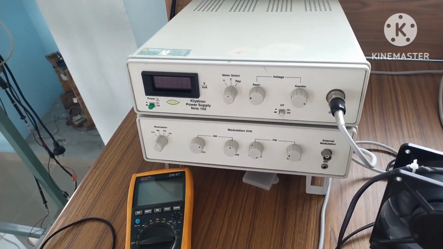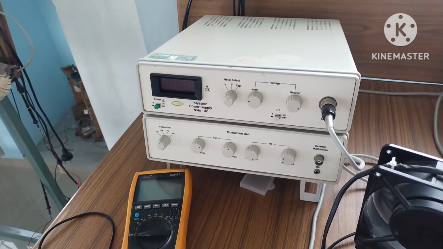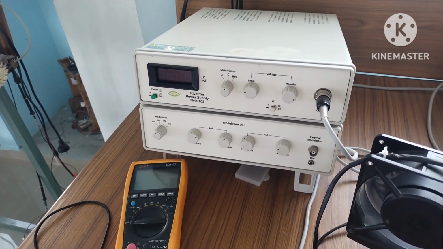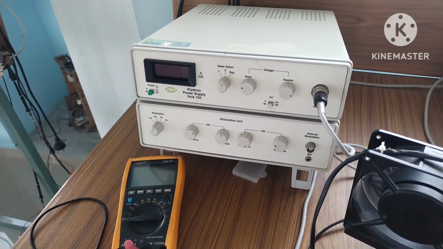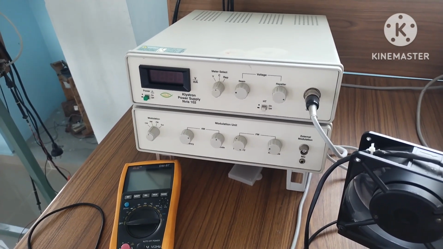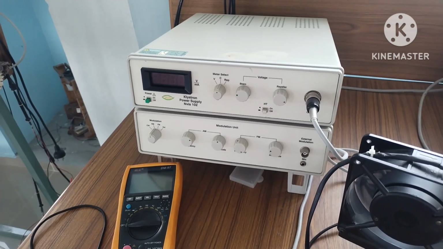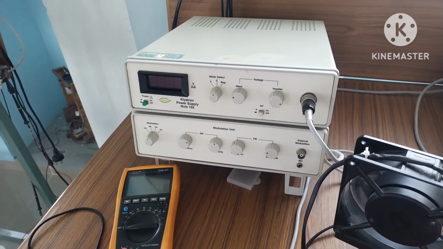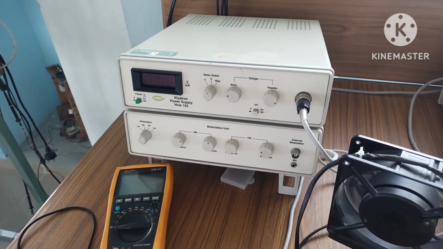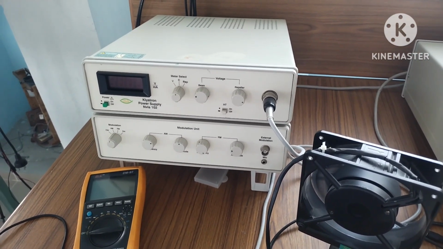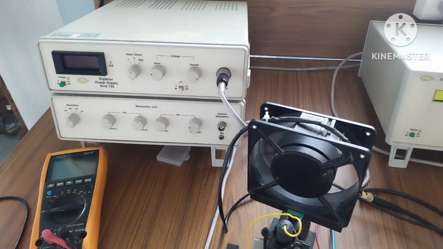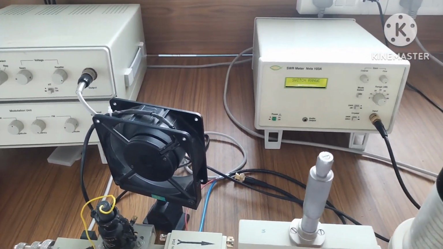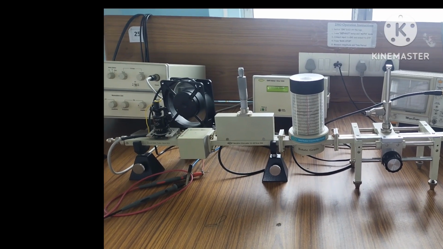parameters like insertion loss, isolation and coupling factor by using the formulas: insertion loss L equals P1 minus P3, isolation I equals P3 minus P4, and coupling factor C equals P1 minus P4, all in terms of decibels. So it's about the magic T. I think you can understand the magic T experiment and its parameter calculations in the microwave laboratory.